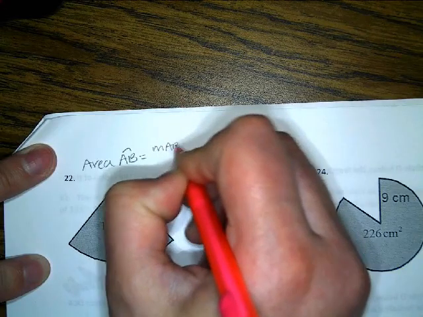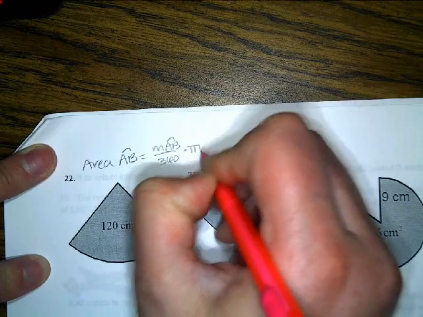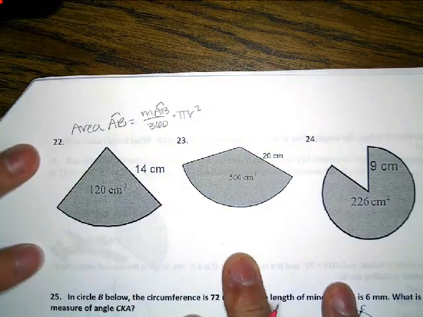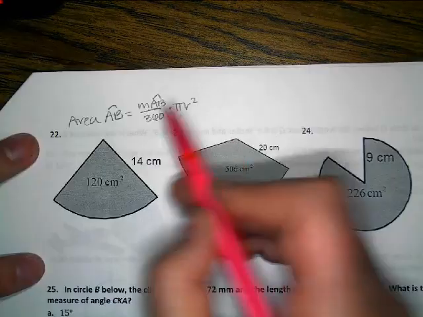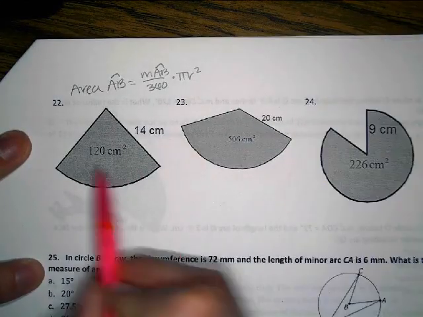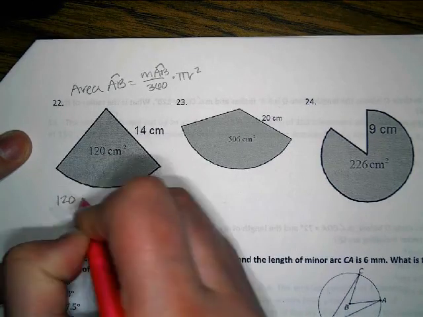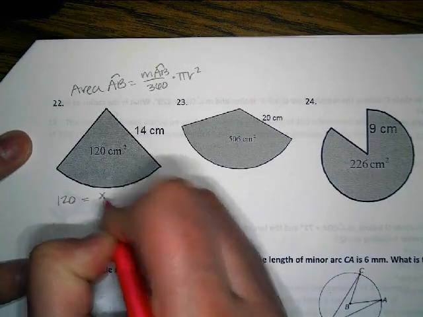And so again, the instructions are asking us to find the measure of AB, and they gave us the area. So we're going to say the area equals the unknown measure divided by 360 times pi radius squared.